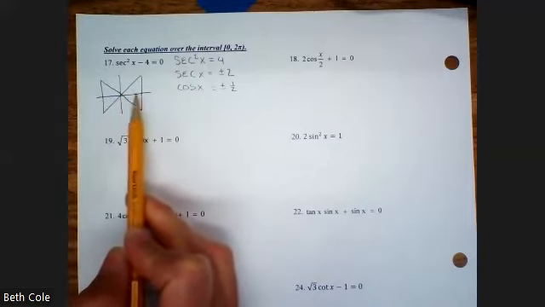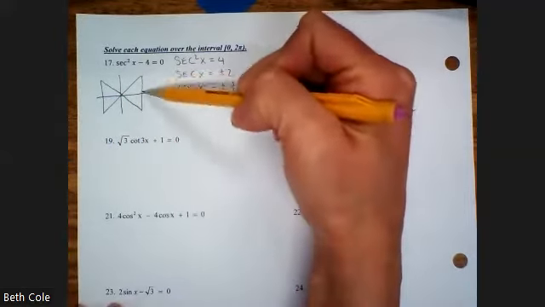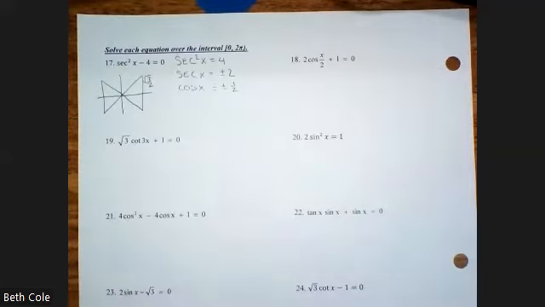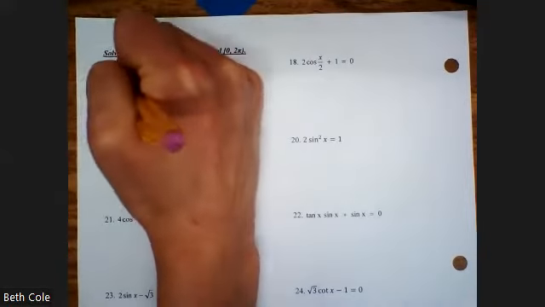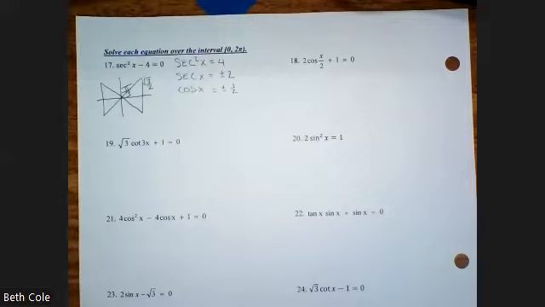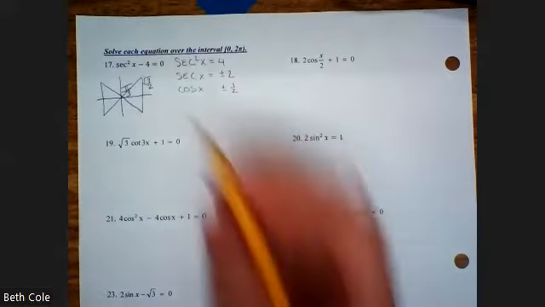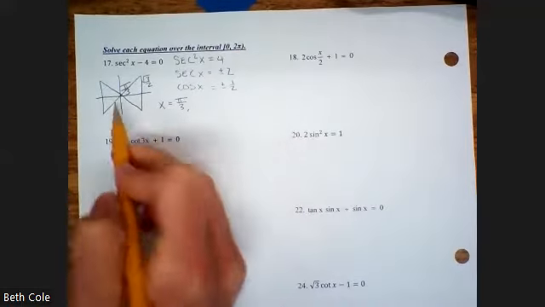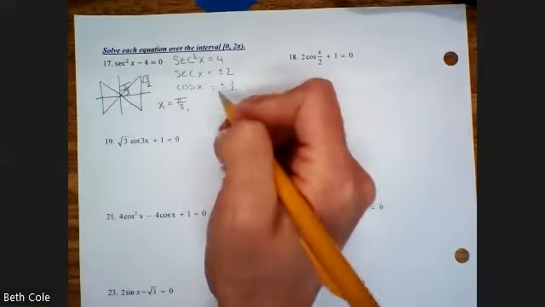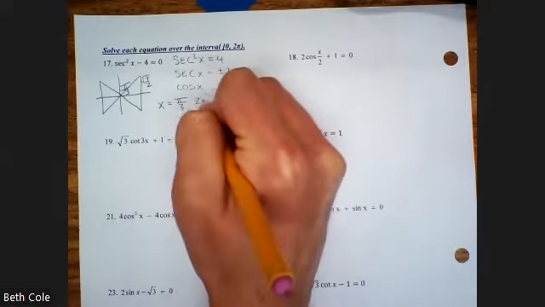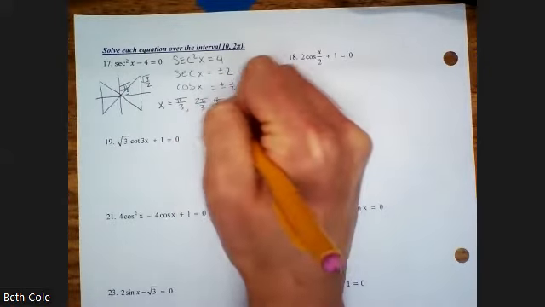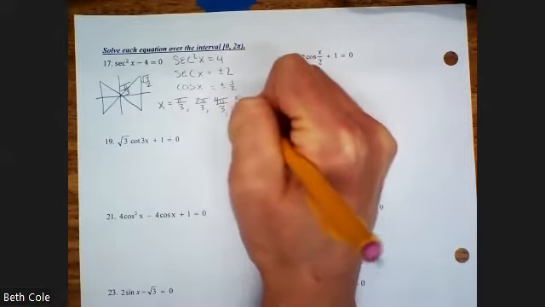But if that's 1/2, what is this side going to be? Square root of 3/2. And then here's the whole point. What's your angle across from that? Pi/3. So we are getting 4 answers. And this is where you just need to know your unit circle. This is why I made you fill out so many of them. It's going to be pi/3, and then what's the one in the second quadrant? 2 pi/3, and then in the third quadrant, 4 pi/3, and then 5 pi/3.